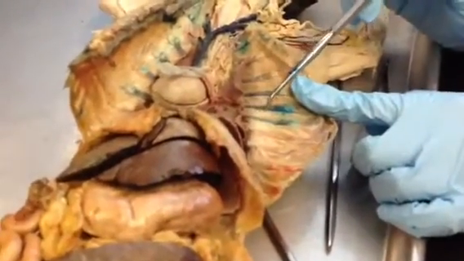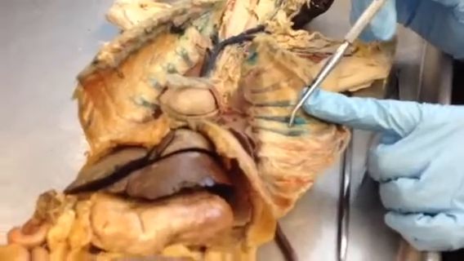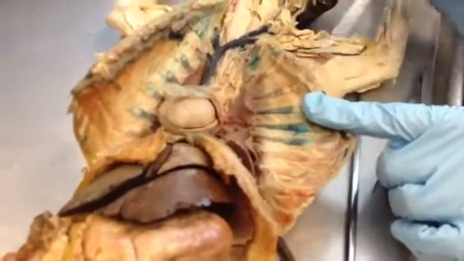Okay. The last thing you have to know is that there are pink vessels for feeding each one of the ribs, and those are called the intercostal arteries. Is that clear? All right, that's it for the arteries.